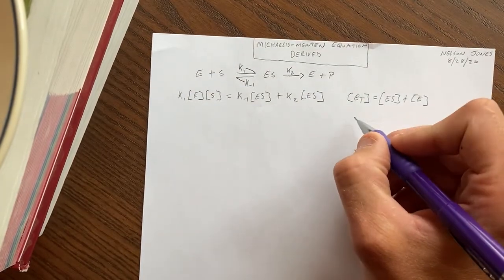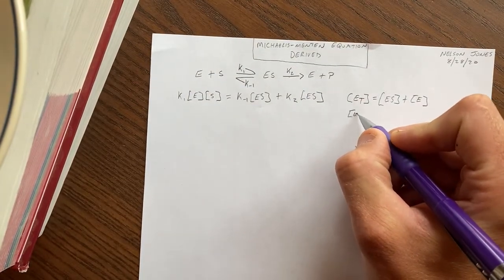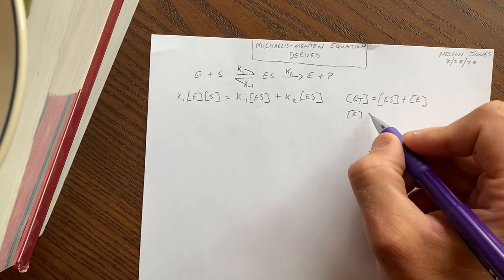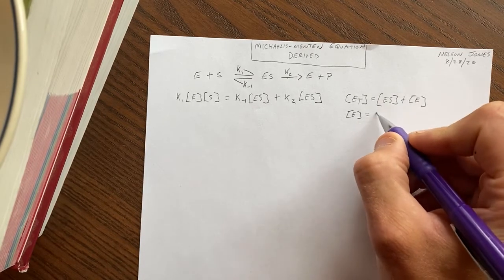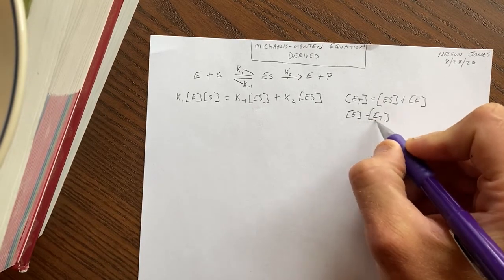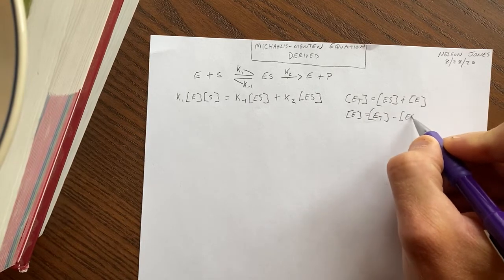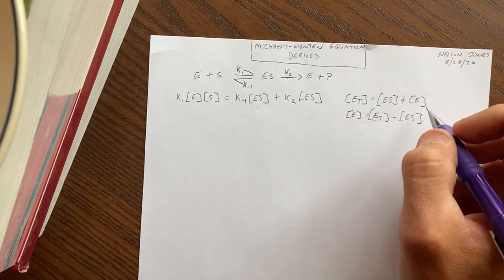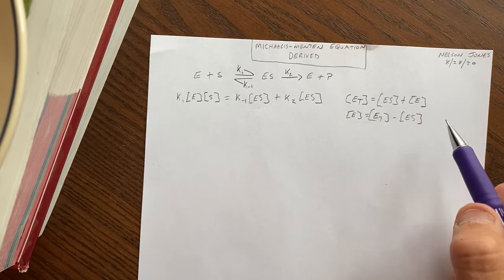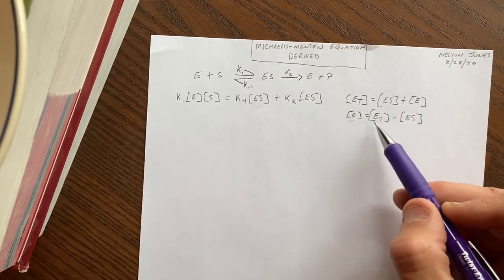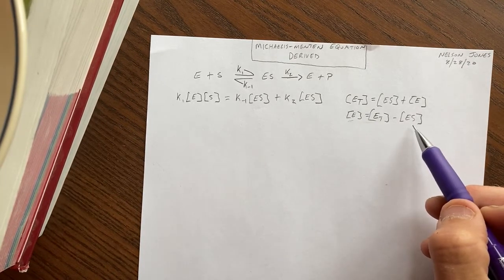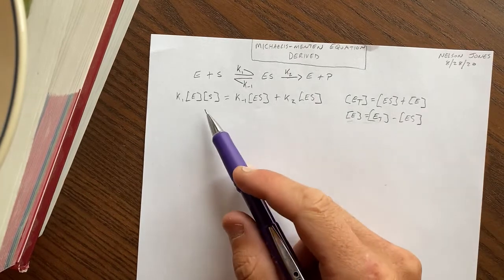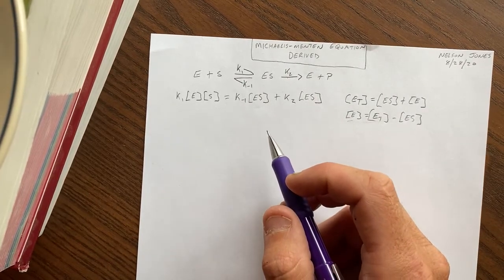So if we subtract, we'll get E is equal to our enzyme total minus enzyme substrate. Then we want to plug this E equals enzyme total minus enzyme substrate into our equation on the left, our steady state assumption.